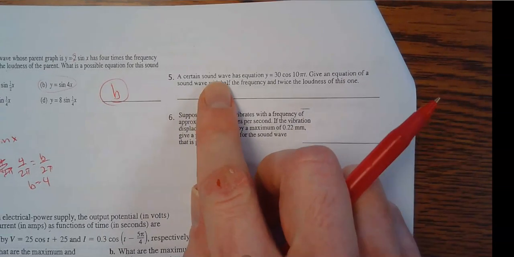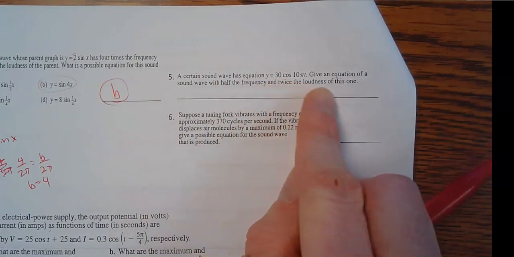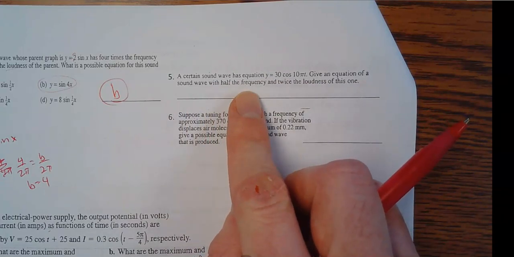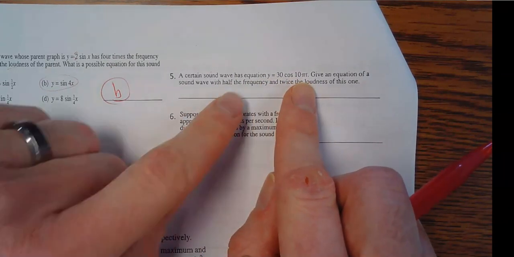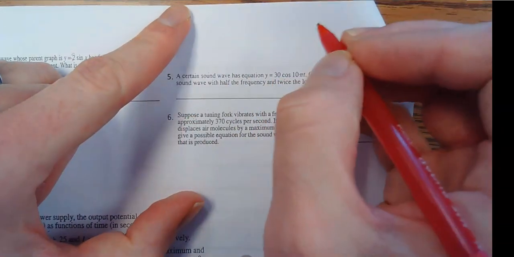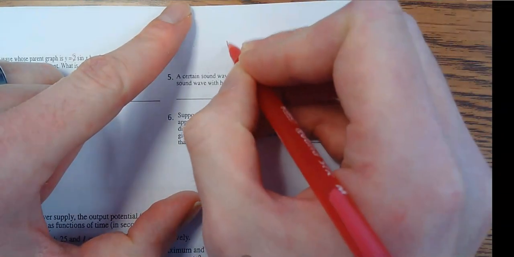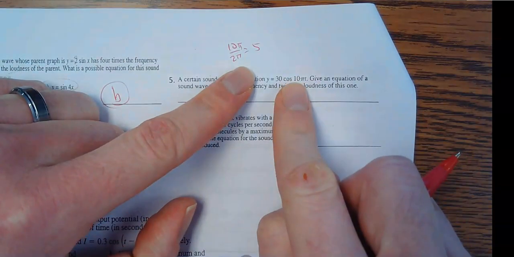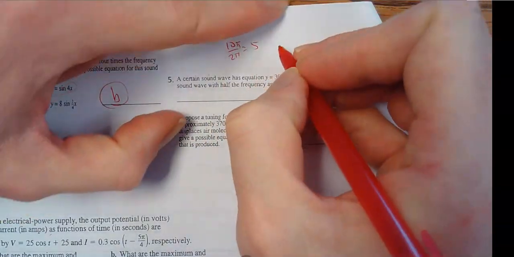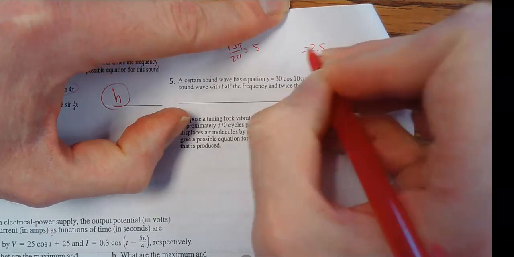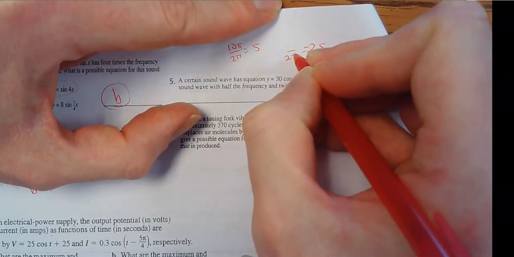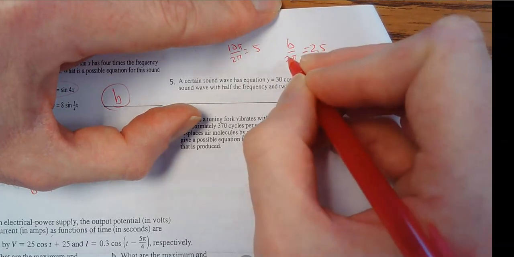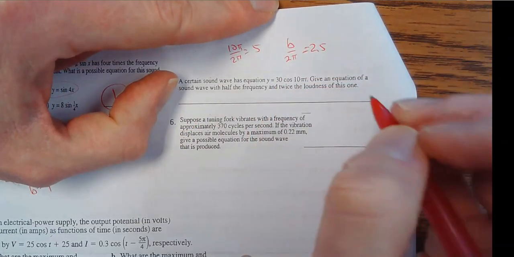Let's see, a certain sound wave has an equation of this. Give an equation whose sound wave has half the frequency. So let's just figure out what's the frequency of this. So this frequency, remember, frequency equals B, which is 10 pi over 2 pi. So its frequency is 5. I want half that, so I want it to be equal to 2.5. So 2.5. So what divided by 2 pi would equal 2.5? So if I multiply it over, that'd be a 5.